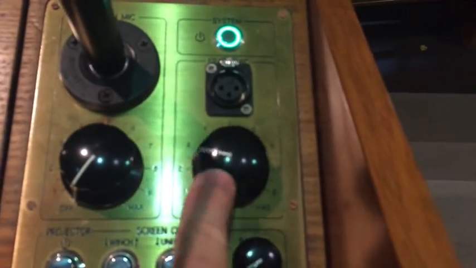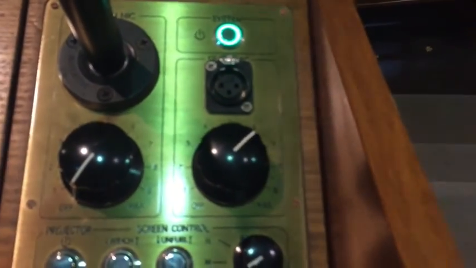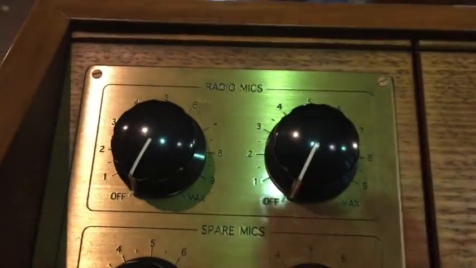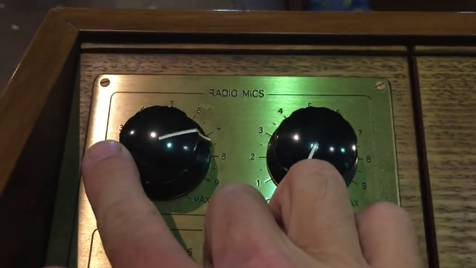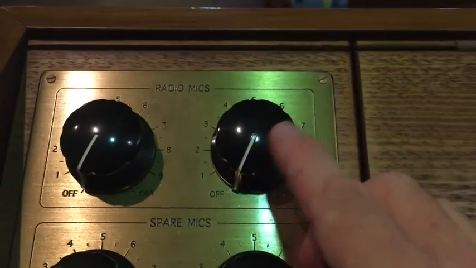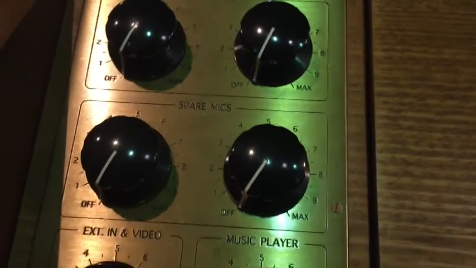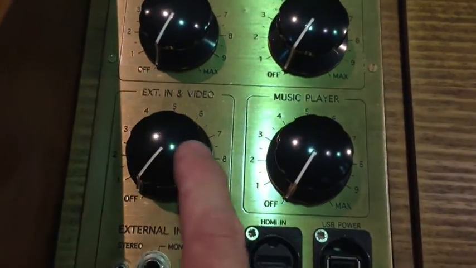Alternative microphone inputs, if you need them, you can plug a mic in here, and this will act as your volume control. The radio mics are here, the radio mics that are owned by the church. Up to 7 as well. Spare microphones you won't need to consider.